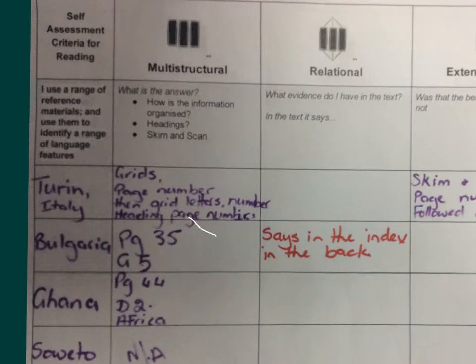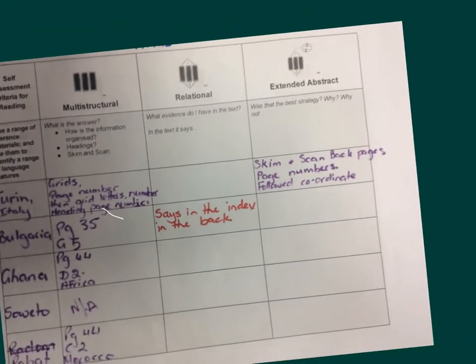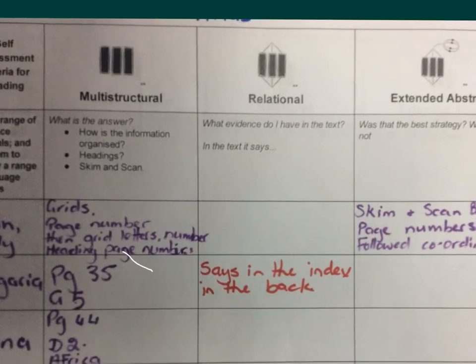So before we start, we just need to look at the criteria. If we look at multistructural, you can find the answer. To get relational, you have to be able to provide evidence from the text. In the text it says, and then was this the best strategy? Extended abstract, evaluating how well you've gone. Was that the best strategy used? Why or why not?